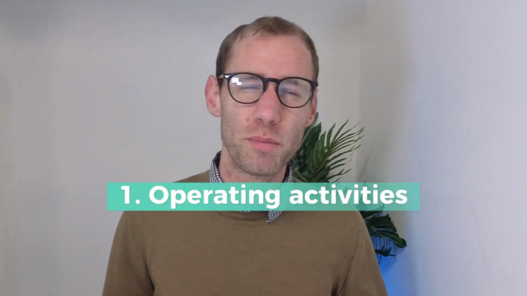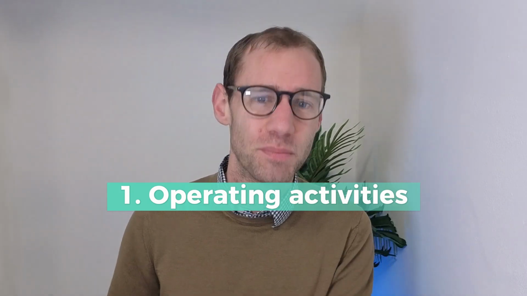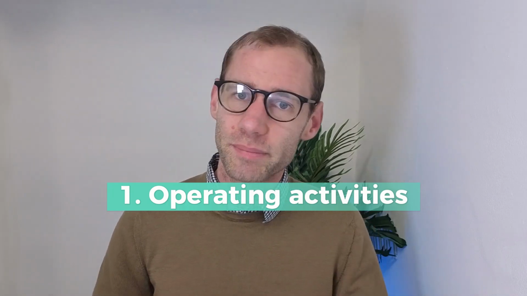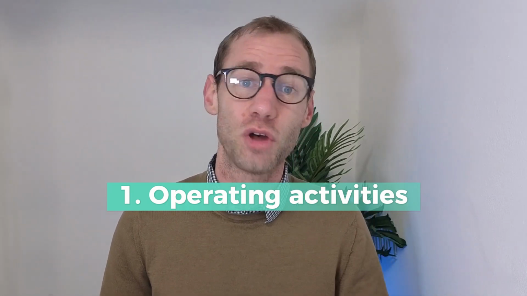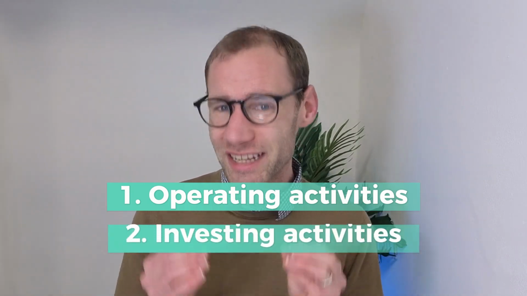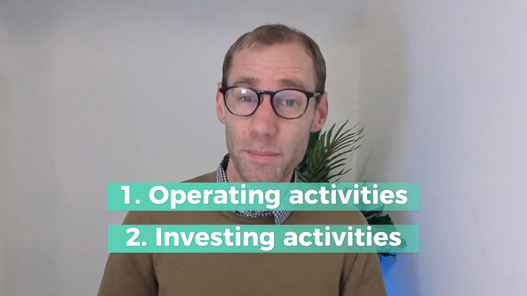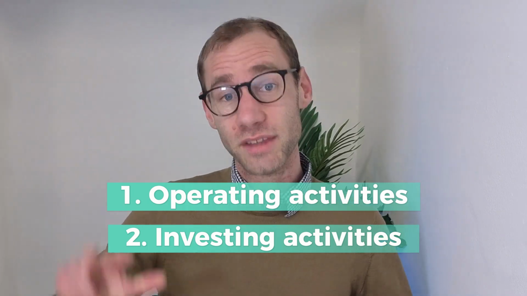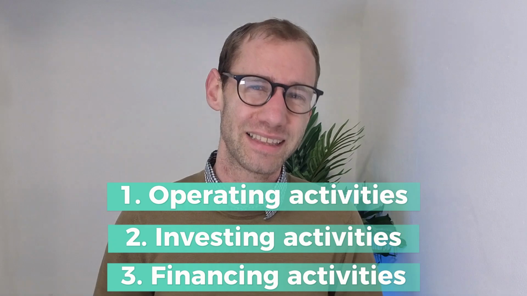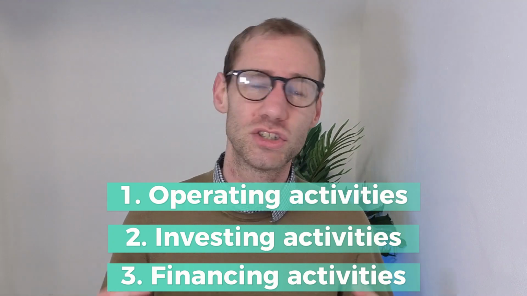And that statement is broken into three parts. It's broken into operating activities, so that will be cash from the company's core activities. So things like sales, payments to suppliers, salaries, so incomings and outgoings cash-wise that are related to the operations of the company. The second part of the cash flow statement is investing activities. That would be cash that's spent on buying or selling assets and equipment and investments and so on. And then number three, there would be financing activities. And that's basically loans that are taken out, debts that are repaid, or dividends that are paid to shareholders.